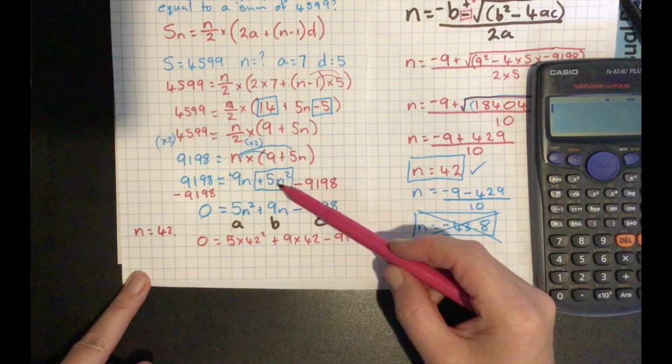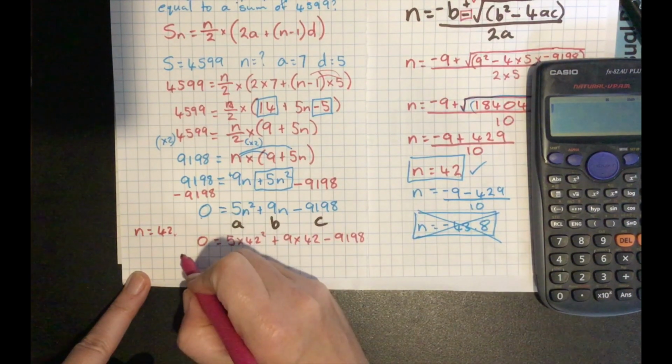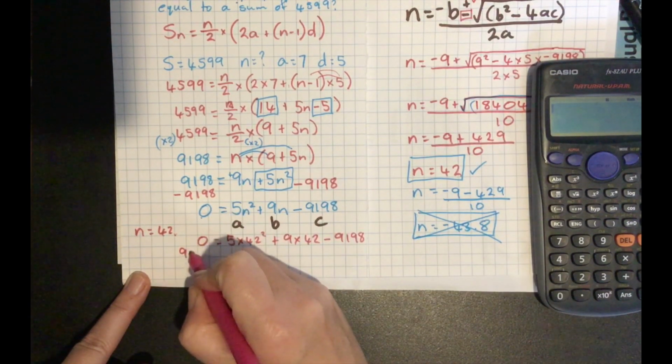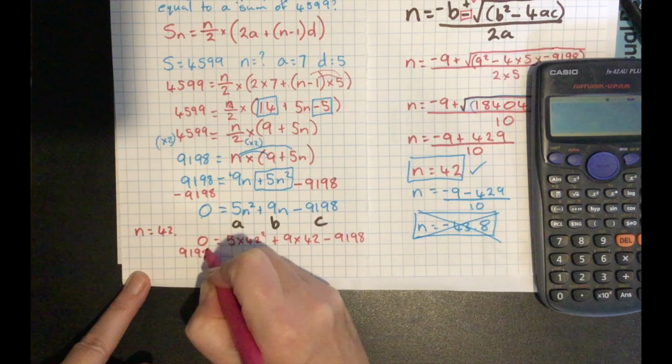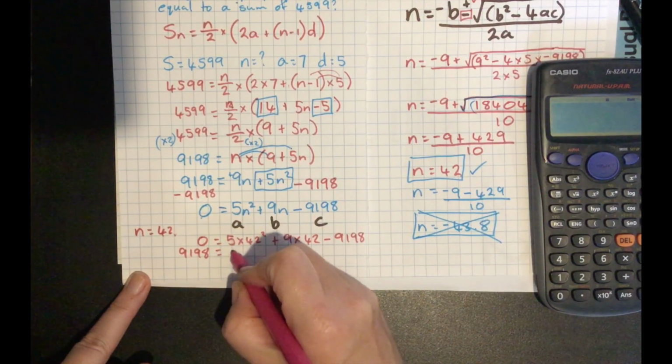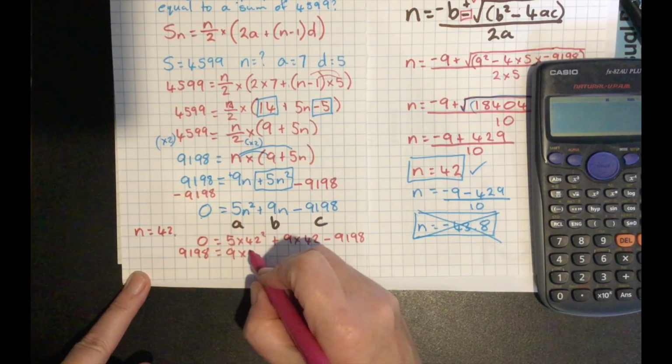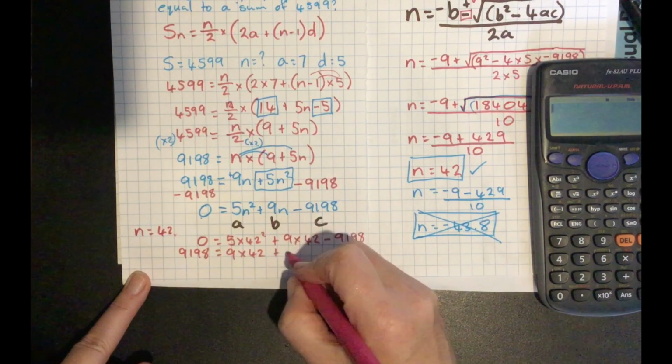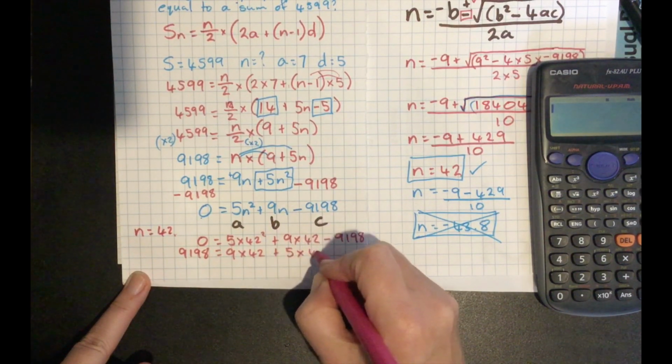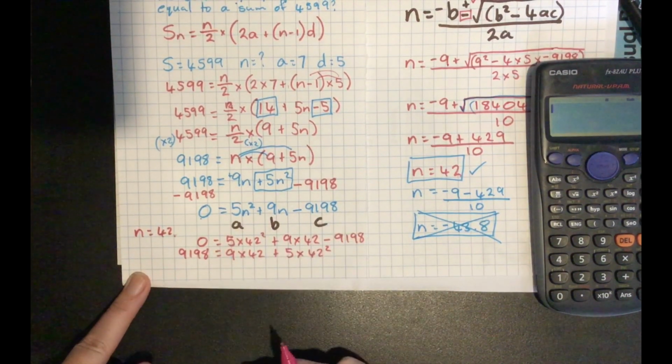Or if I choose to plug it into this equation, my equation will look like this. 9,198 equals 9 times 42 plus 5 times 42 squared should equal that.